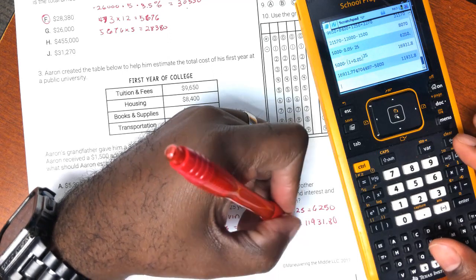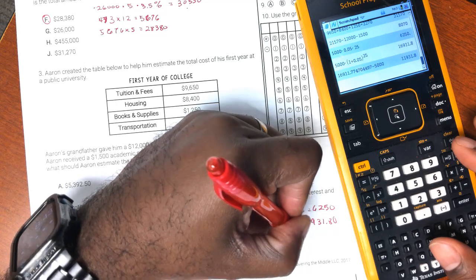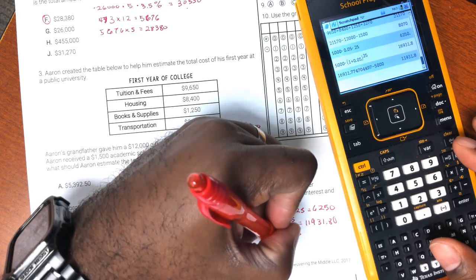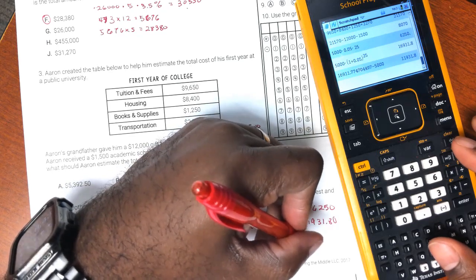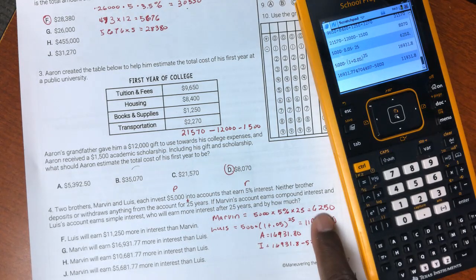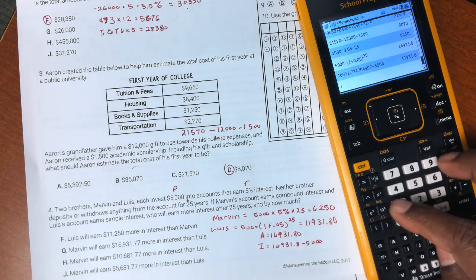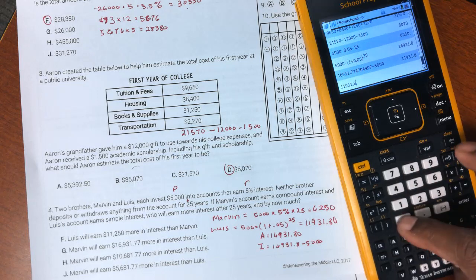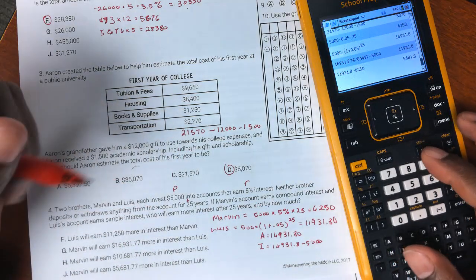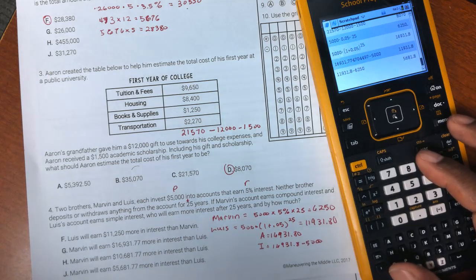Okay, so the actual amount, sorry, A is equal to 16,931 and 80 cents. I would be equal to, let me go ahead and do this the correct way, 16,931 minus 5,000. So if my A is this, or my interest earned for Luis is this, and my interest earned for Marvin is this, we need to figure out the difference. So let's go ahead and subtract those. 11,931 and 80 cents minus 6,250, and we're left with 5,681.